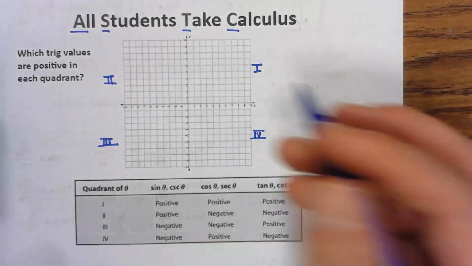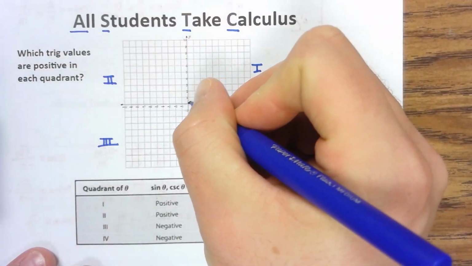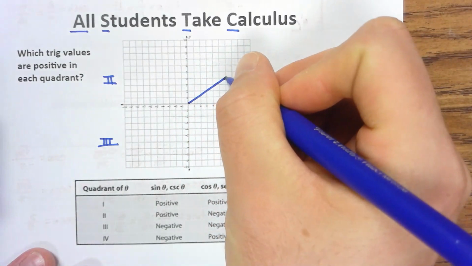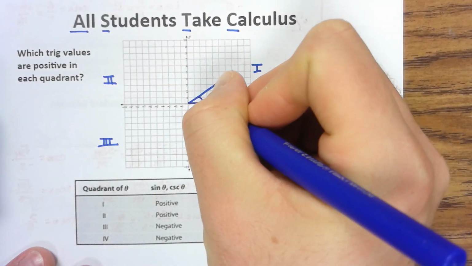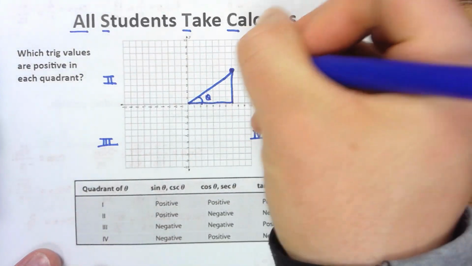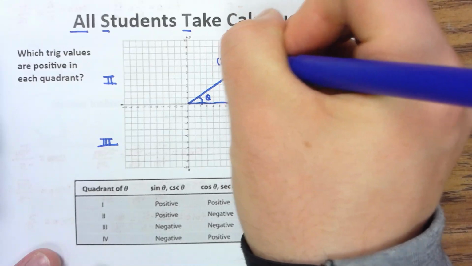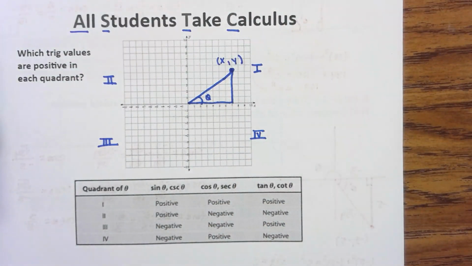Okay, so let's make a triangle right here in quadrant 1. Let's call this angle theta. And let's say that we rotate to a specific point. So we have x comma y, kind of like the work we had done yesterday.